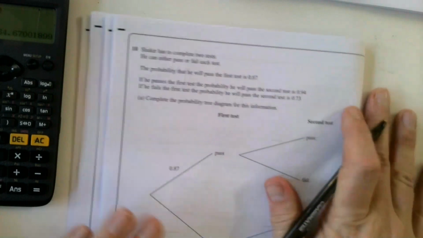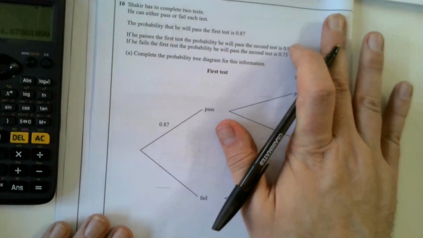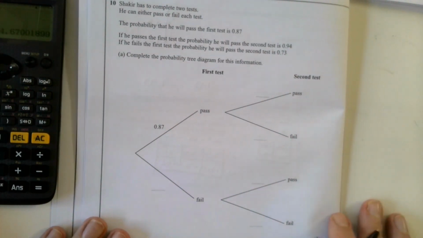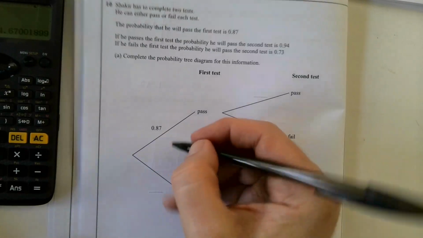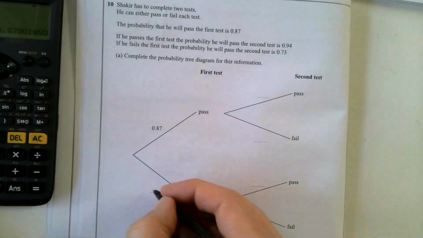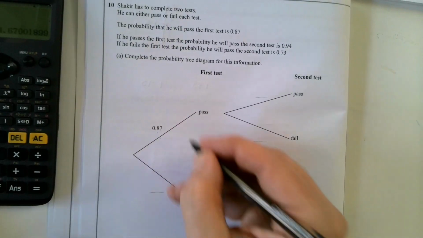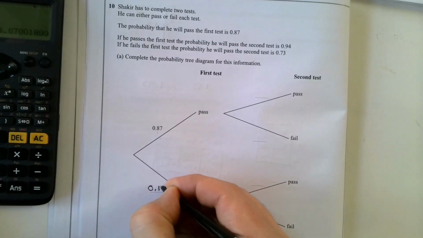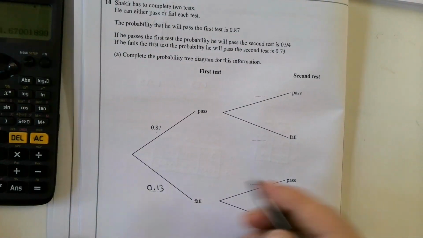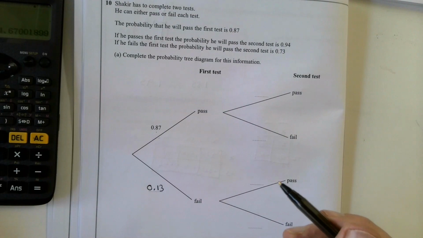Right, this one, I was really proud of my Year 11s for this question. I thought it was absolutely brilliantly done, so well done them. Hopefully you've done well too. So 0.87 add something gets me up to certain. These two numbers add together to get 1, so it's certain I will pass or fail. So those two together get me to 1.